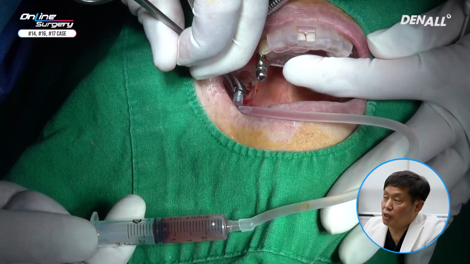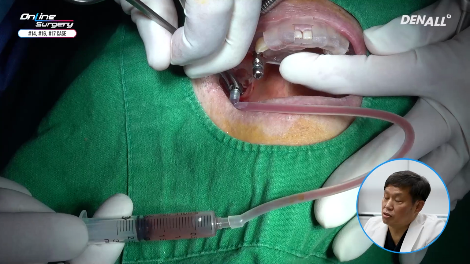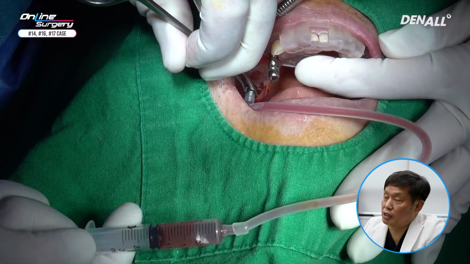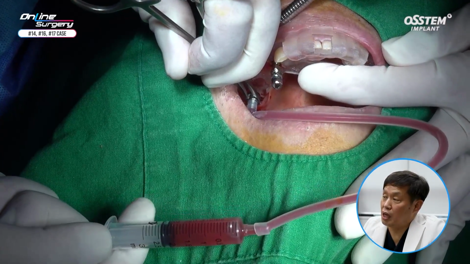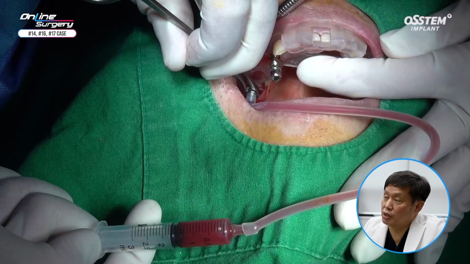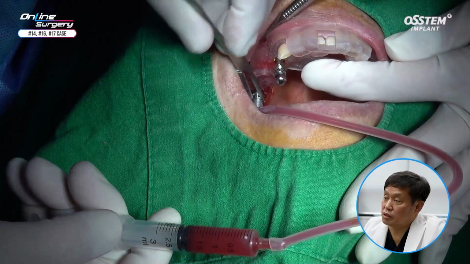In 3 cc syringe, you can see that upon aspiration, there's a blood regurgitation and negative pressure, so you can indirectly check whether there's any sinus membrane damage. Because there's negative pressure, you can confirm that there's a sinus membrane elevation.